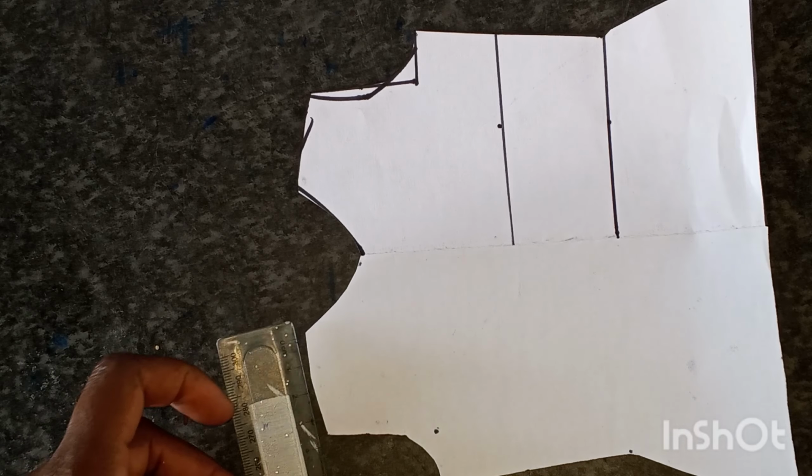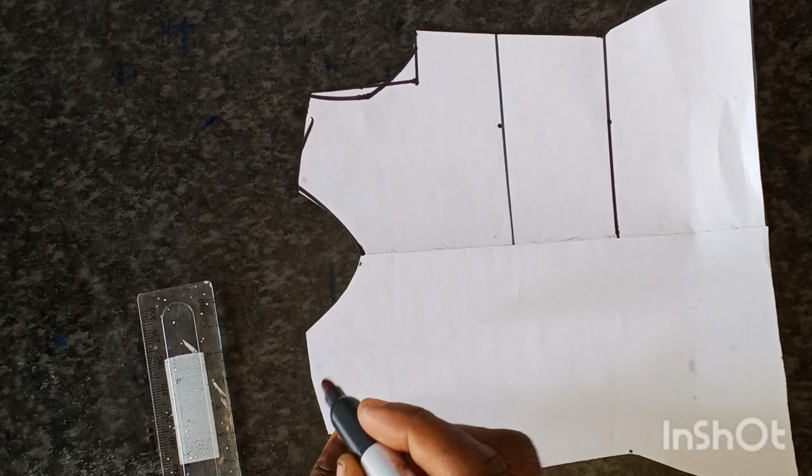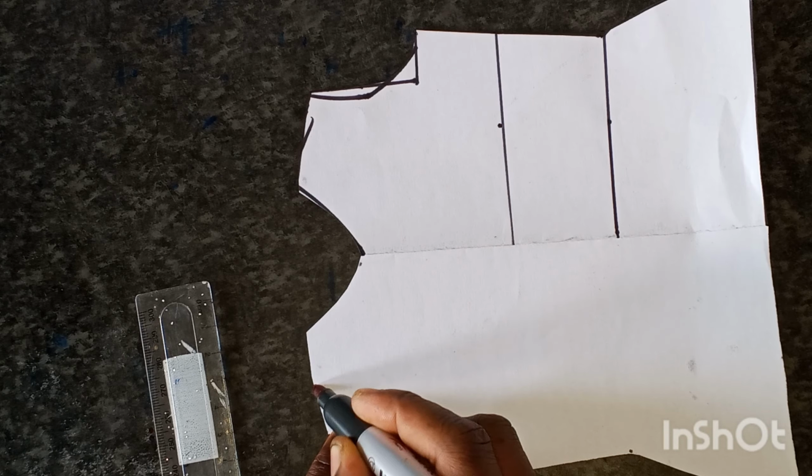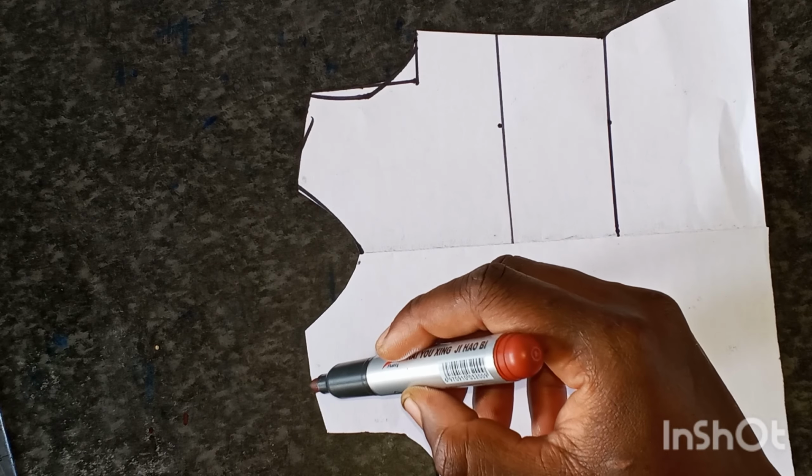And next is to decide which side, the left or right side of the shoulder, you want the modification to take place from. So I'm going to choose this part of the shoulder. I'm going to find the midpoint of this shoulder. Then after finding the midpoint, I'm going to connect it down to my armhole.